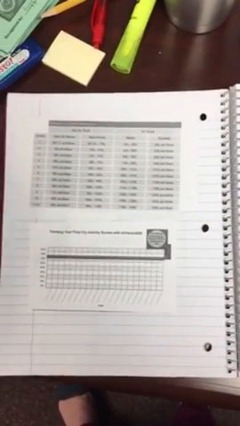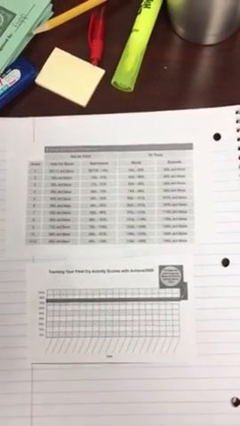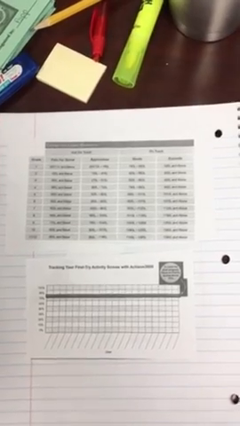Okay, so make sure you get all of these things glued down, and make sure you're keeping that ELA notebook safe and bringing it with you every single day. Thank you.